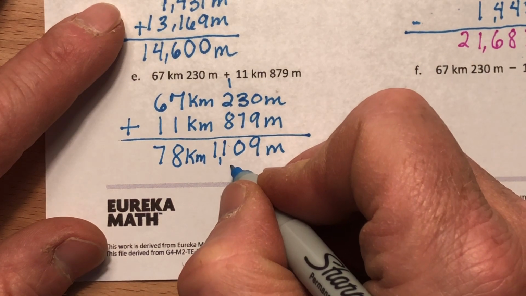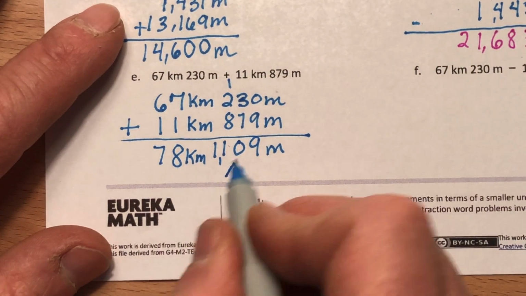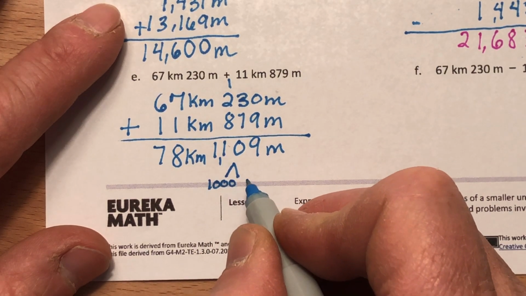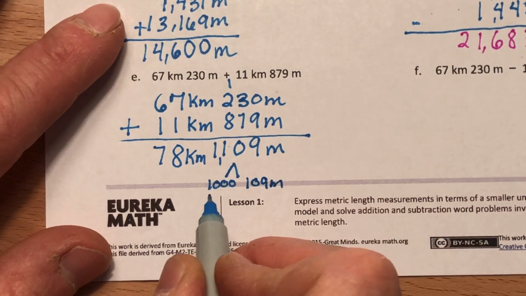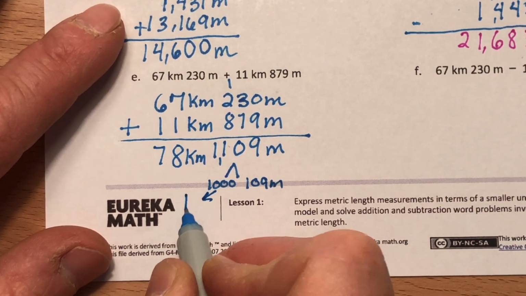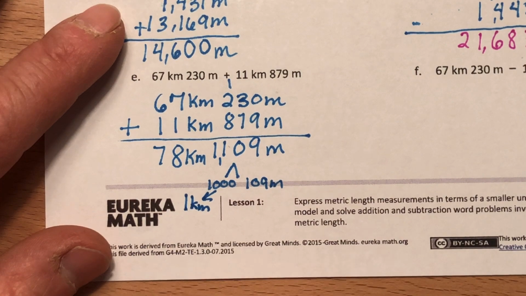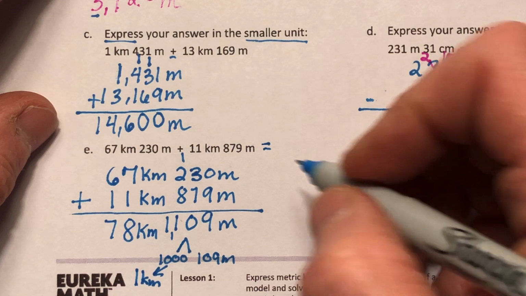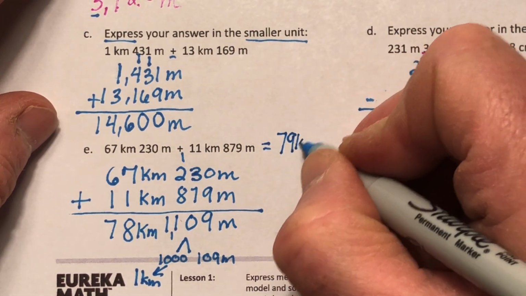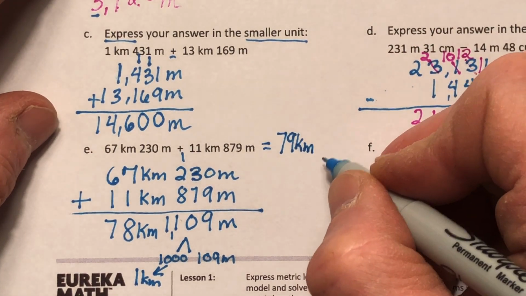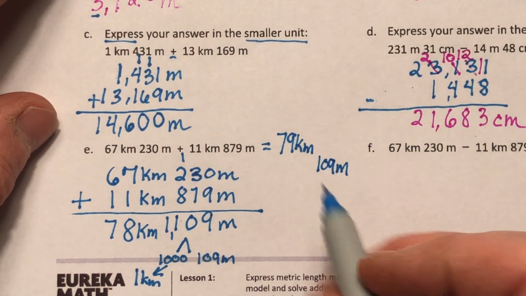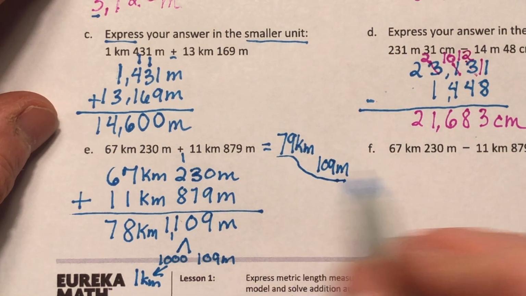I notice this here, I can get another kilometer out of. I can get my 1,000 meters, and then I'm left with 109 meters, right? So I can take this and make 1 kilometer. Just kind of add it onto that guy. See how that works? So over here, I'm going to say, all right, this equals 79 kilometers and 109 meters. Okay, does that make sense? Sorry, I kind of should be all in one line, but I'm running out of room there, okay?